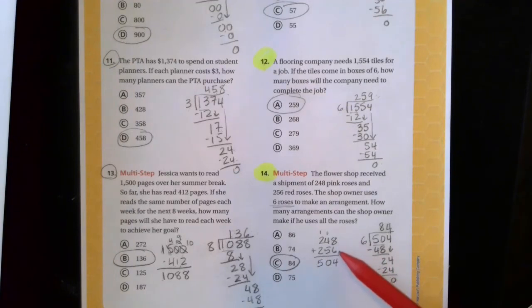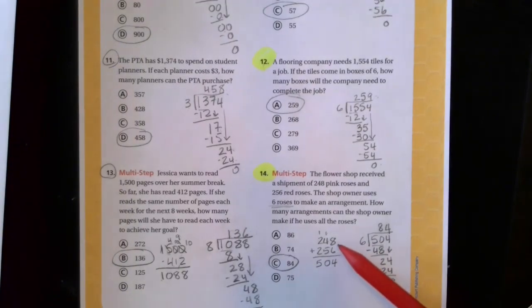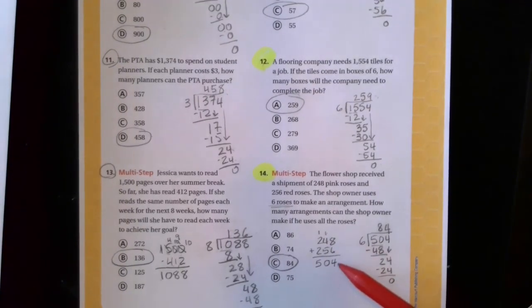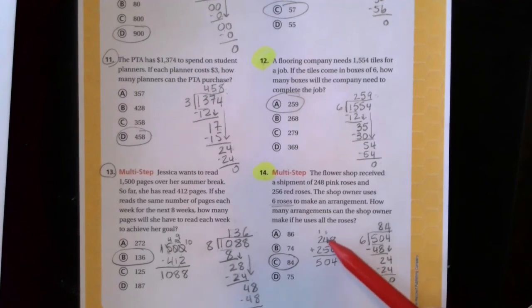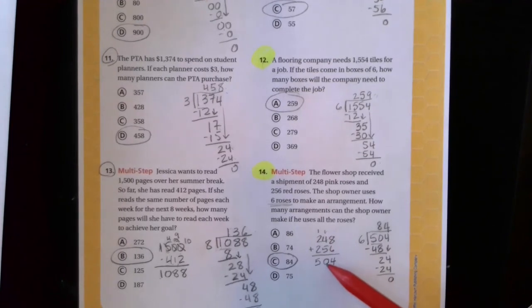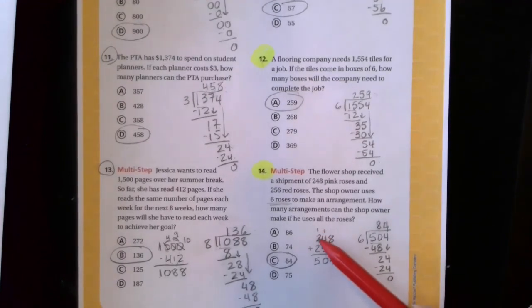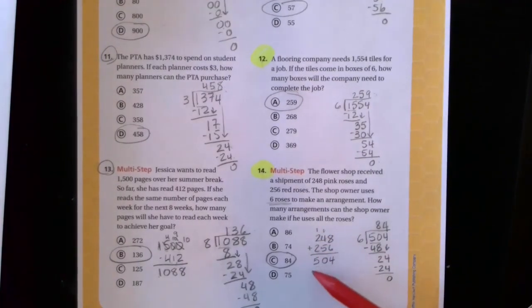248 pink roses plus 256 red roses. 8 plus 6 was 14. Put down my 4, carry my 1. 1 plus 4 is 5, plus 5 is 10. Put down my 0, carry my 1. 1 plus 2 is 3, plus 2 is 5. So 504 roses is what they have.